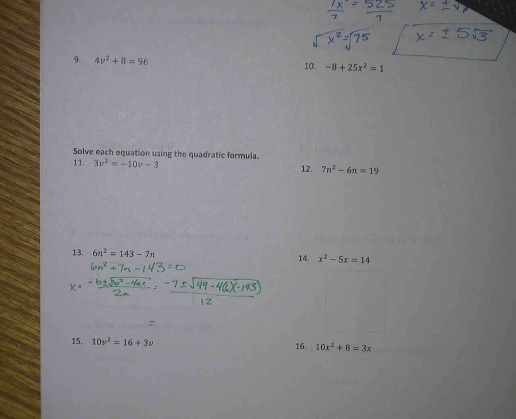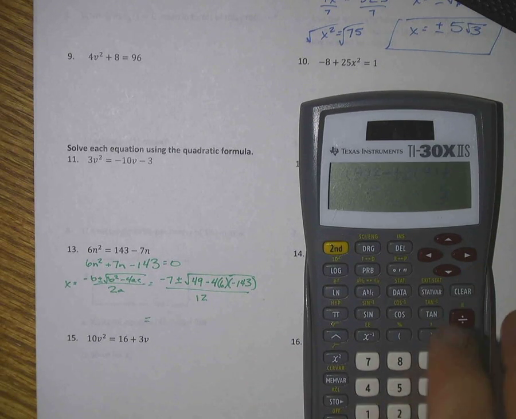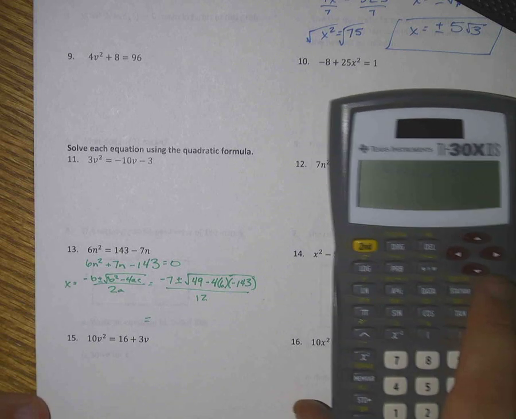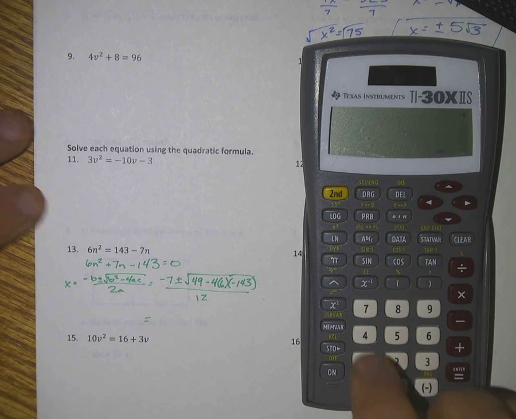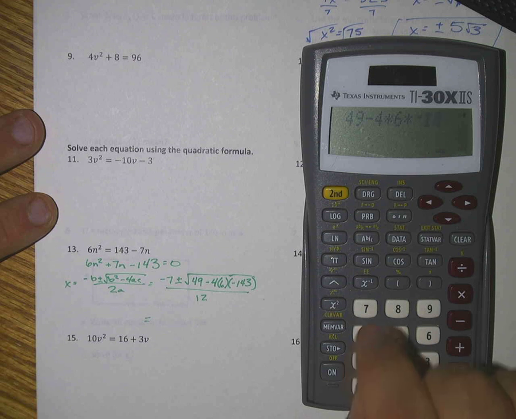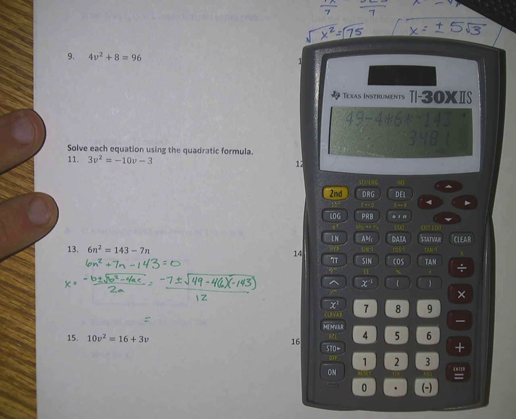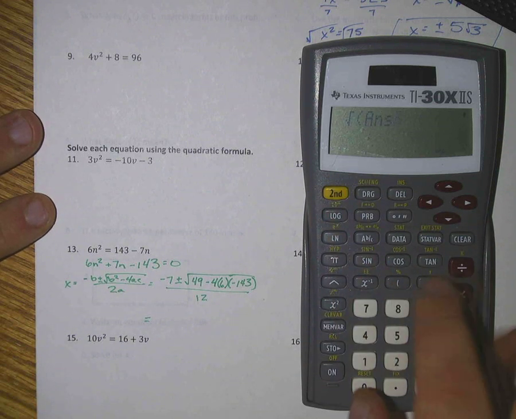Okay, let's go ahead and simplify that square root. I'm going to use a calculator for that, just to get a better idea of what we're going to get here. So I'm just going to plug in that whole thing, 49 minus 4 times 6 times negative 143. So I get 3,481. I'm going to go ahead and take the square root of the answer.